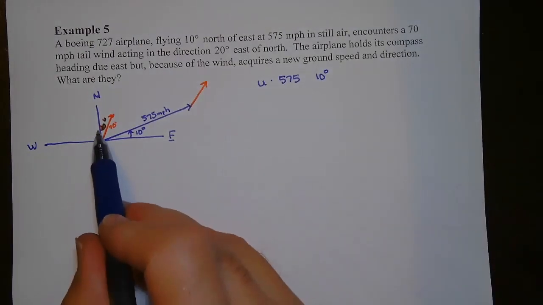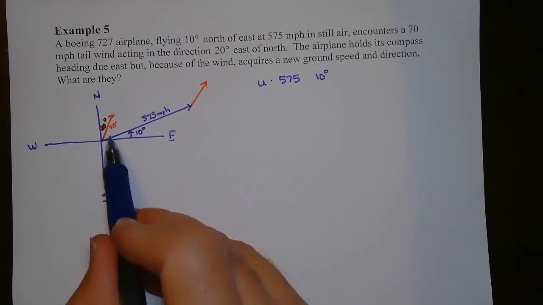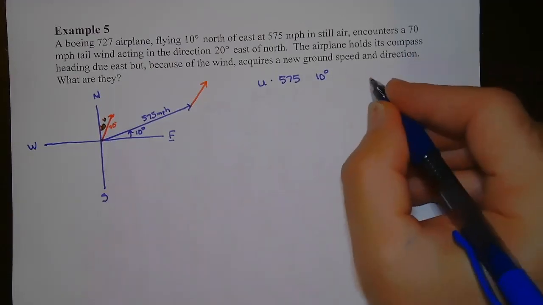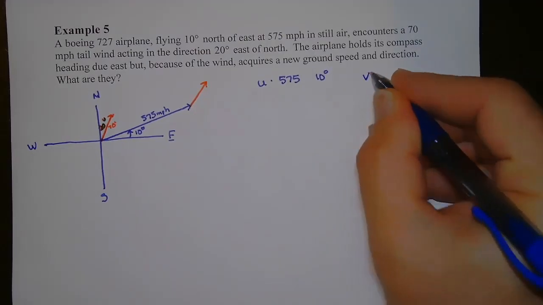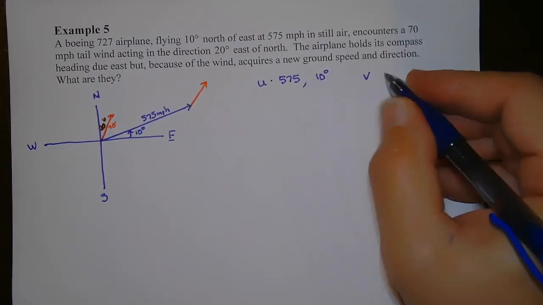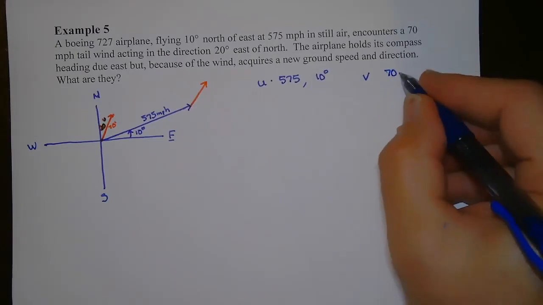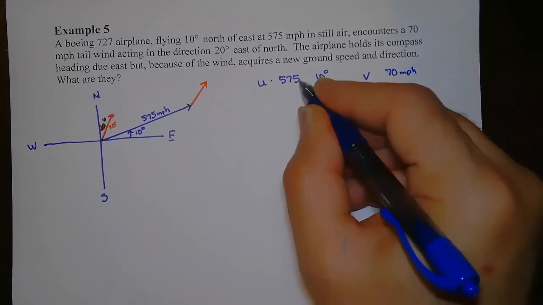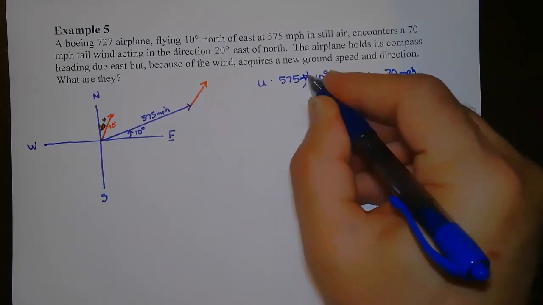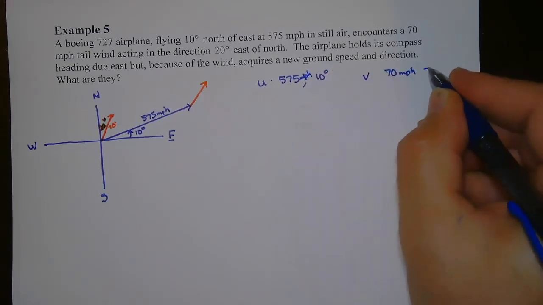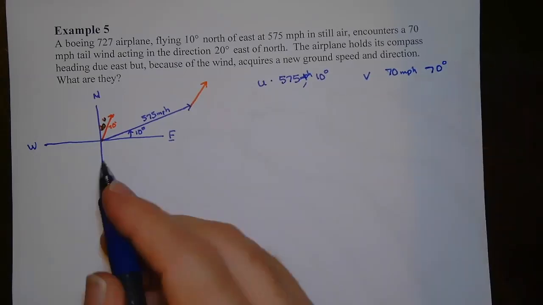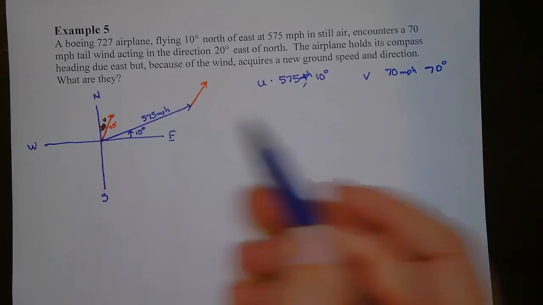Now if this angle is 20 degrees, then this angle right here, the direction angle, would be 70 degrees. So V would be 70 miles per hour, and it would be 70 degrees, because it's 20 degrees from north, north is 90 degrees, so that'd be 70 degrees.